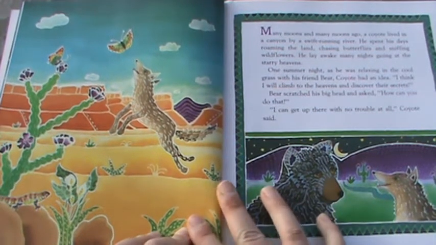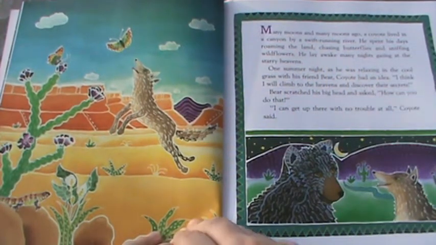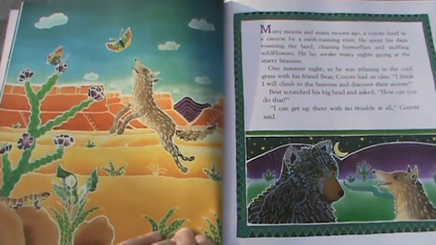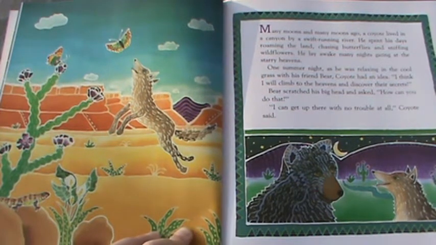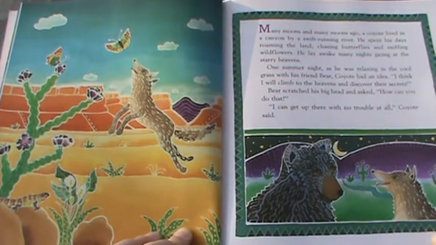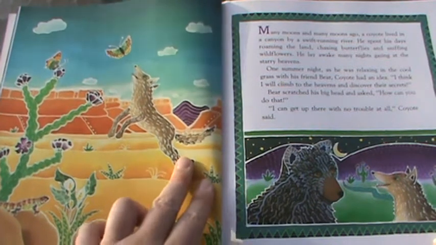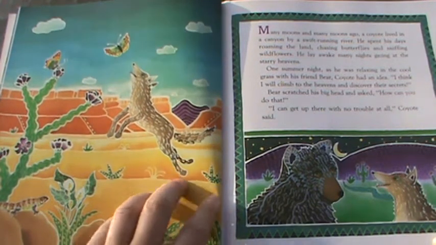So here on this page, the author said, Coyote lay awake many nights, gazing at the starry heavens. What do you think that means? So what could starry heavens be? If the starry heavens are just the night sky, then what do you think it means for Coyote to gaze at them? What would gaze mean? And what does it tell us about Coyote if he's lying awake at night gazing at the starry heavens?